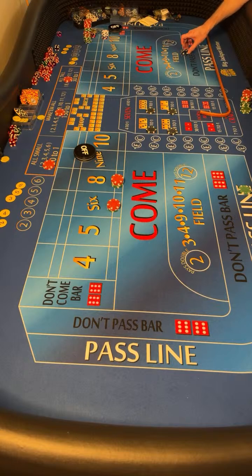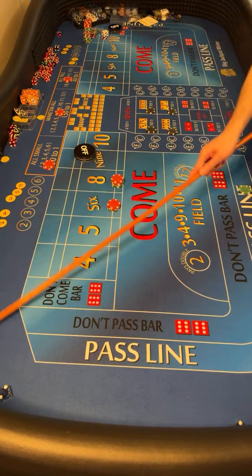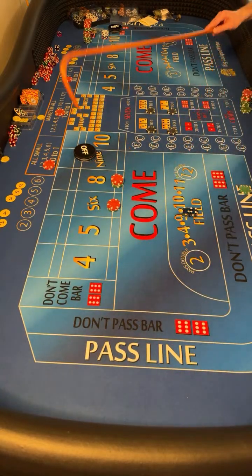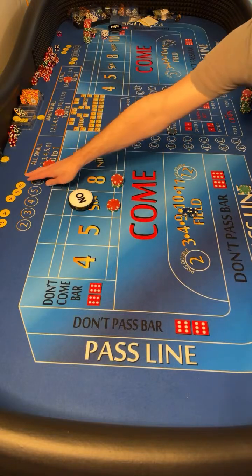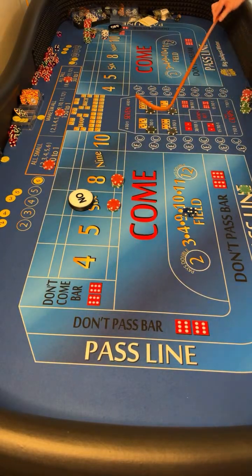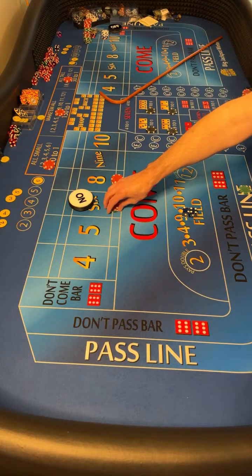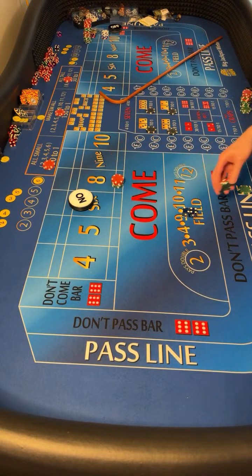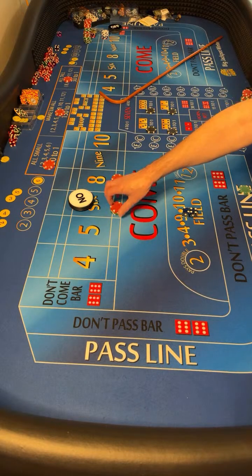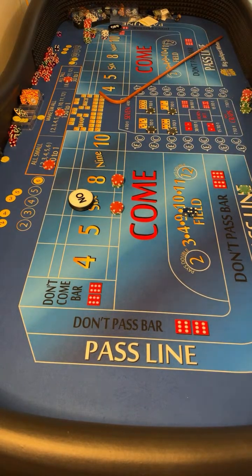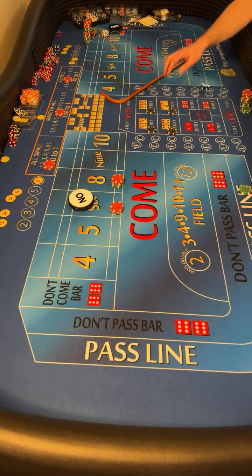Here we go, 3 and 5, flying V. And we threw us a 6. The point is now 6. Giving us that right there. Juan, we're going to take your 6 down unless you want us to press it on the 8. Actually, we'll leave your 6 up because you don't have a pass line, so we'll kind of treat it the same way. I'll give myself max odds on that, which is 5 units or 125.